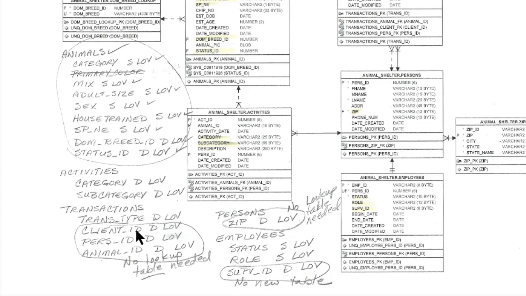Then I want client ID for the person who will be receiving the animal, dynamic LOV. Purse ID for the employee that's processing the transaction, and animal ID for the animal involved in this transaction. We don't need a lookup table for these. These will be derived from existing tables.